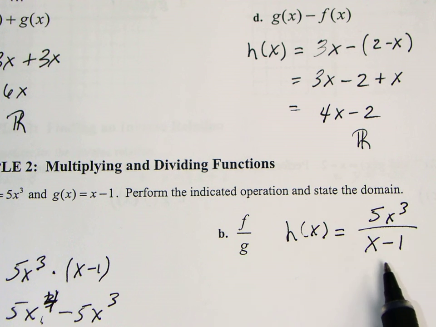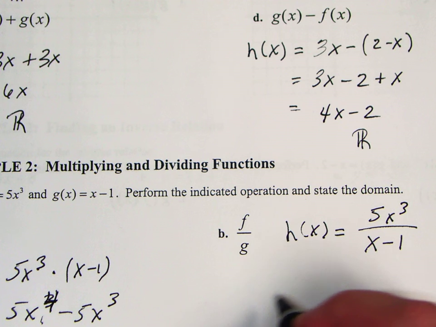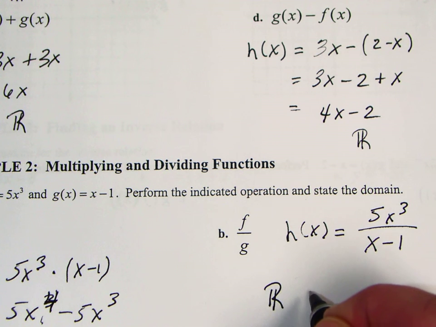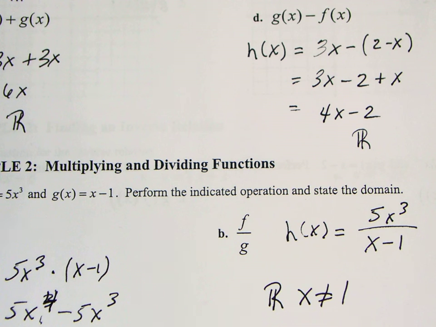Since we have a fraction, we have to consider what would make the denominator of this fraction 0, because we can't have a 0 in the denominator. That happens if x was 1. So here we would say that the domain would be all real numbers, except x cannot equal 1. And this one's an easy one to figure out what the denominator needs to equal in order to make it 0. But if we didn't know right off the bat, we could just set the denominator to 0 and solve it, and figure out what would make it 0.